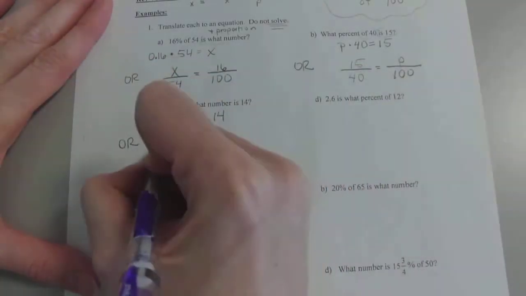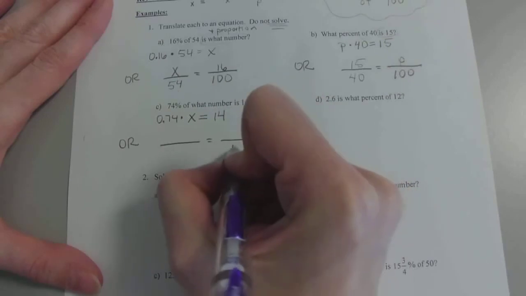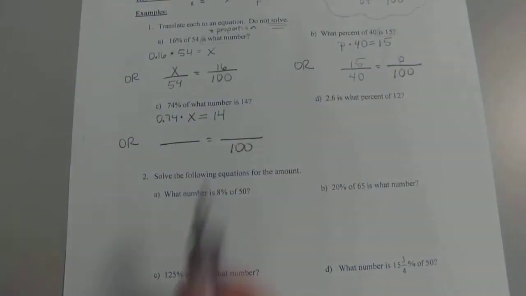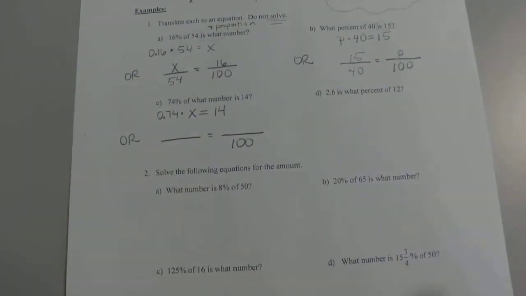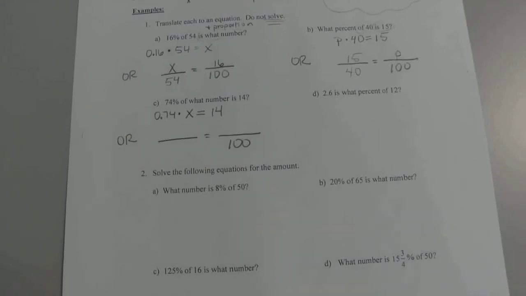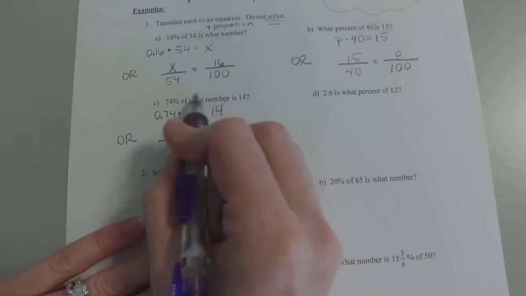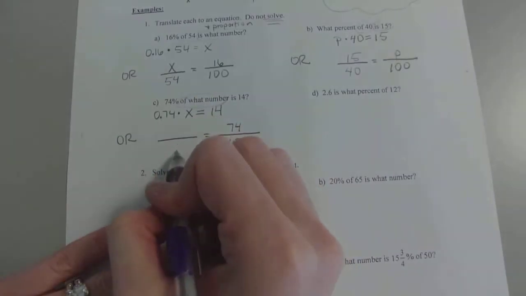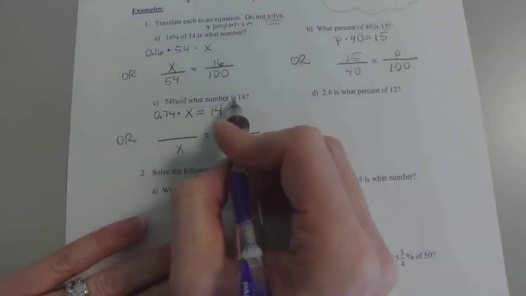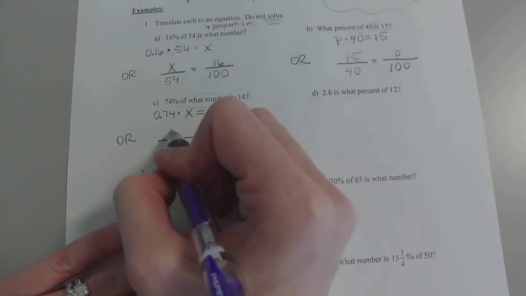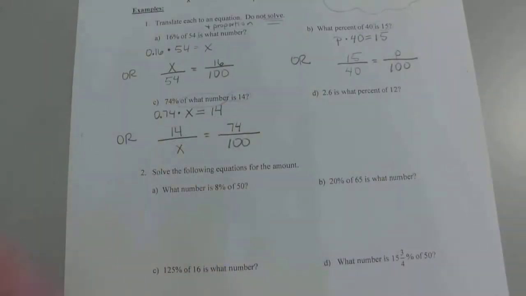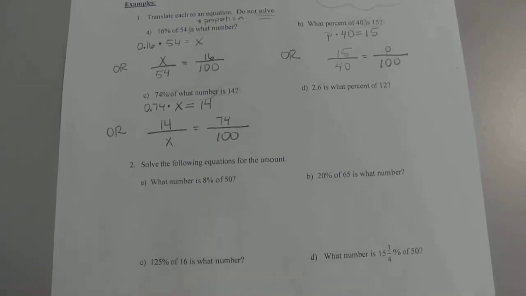Let me write or, because we're going to do the proportion. So blank equals blank over 100. What do we know? We know 74%. Where does the percent always go? Over the 100. You got it. Of, we don't know, but of always goes on the bottom, so x is going to go down there. Is 14, where's he going to go? Up top. And again, you would cross multiply and solve.